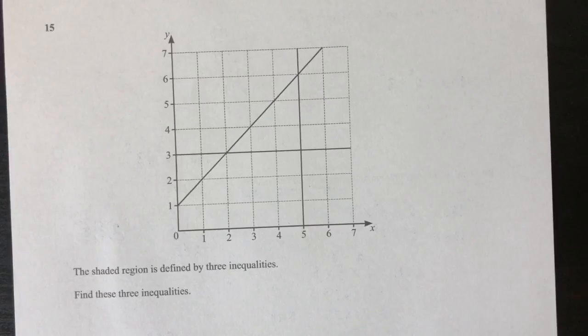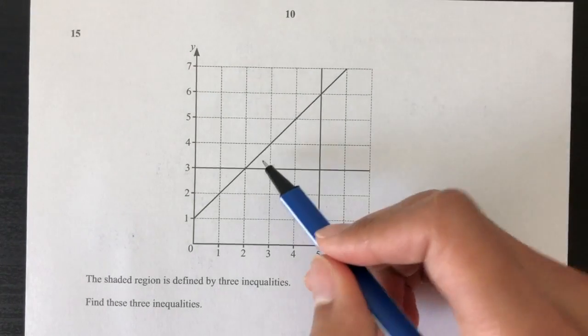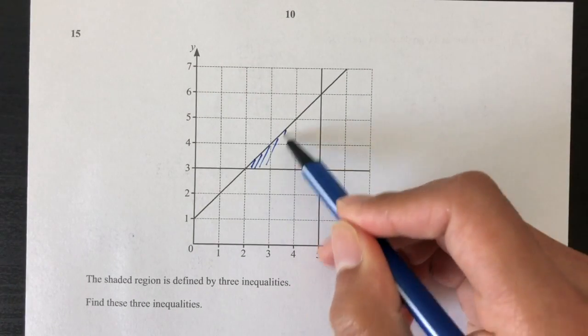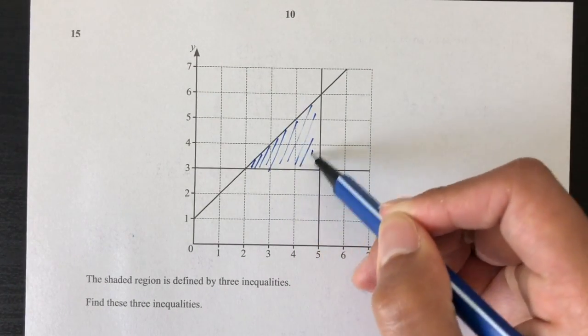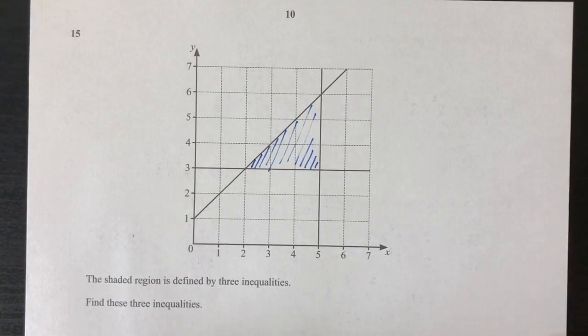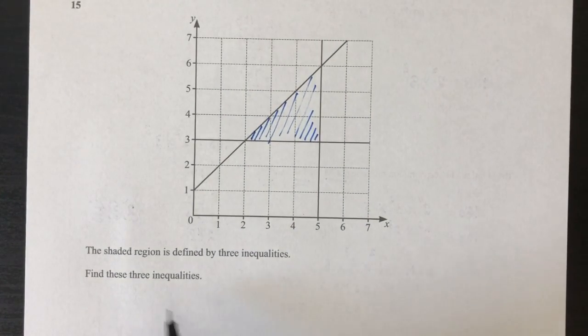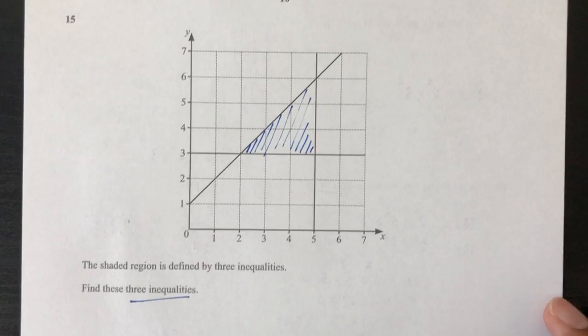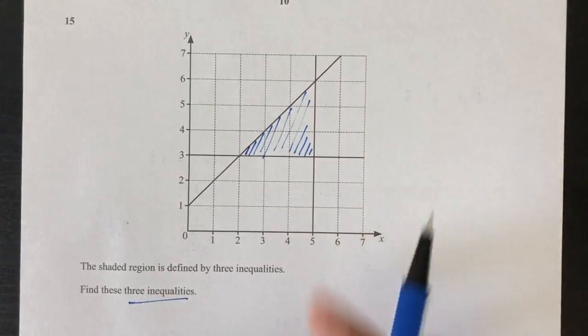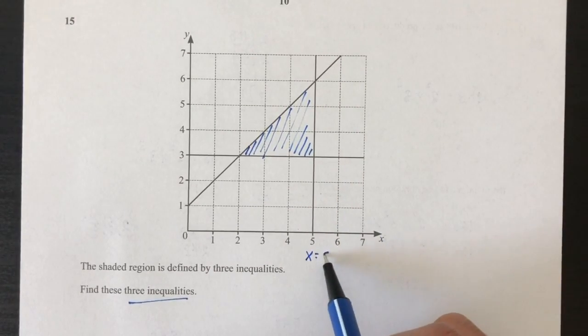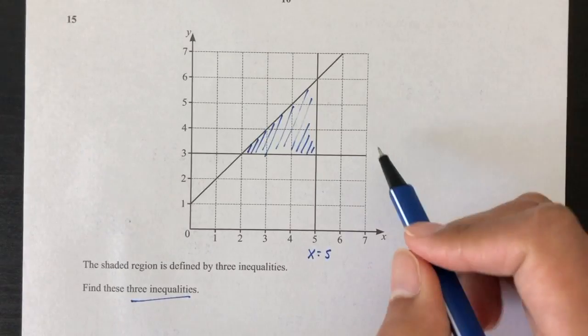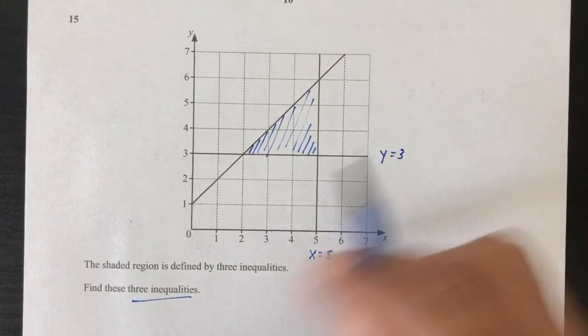Okay, so according to the question, this part is shaded. Right. Now it says find these three inequalities. So pretty easy. We have this line. This is the line x equal to 5, and this line. This is the line y equal to 3.